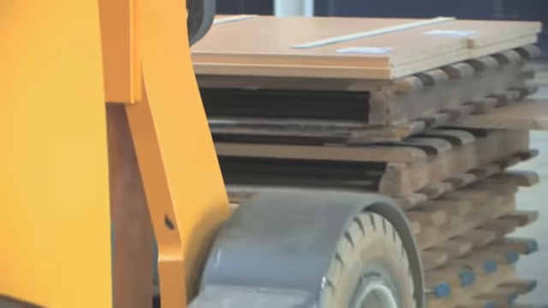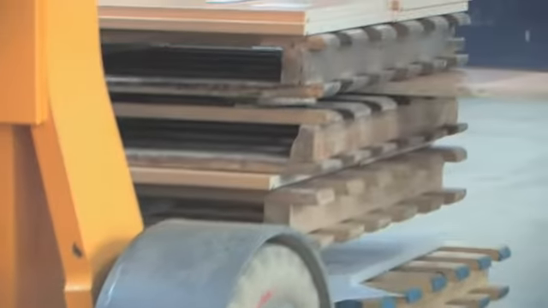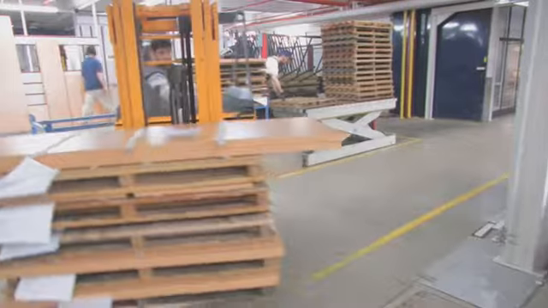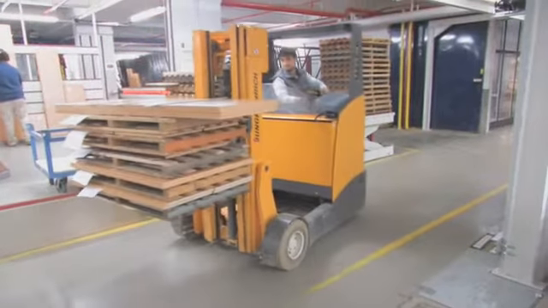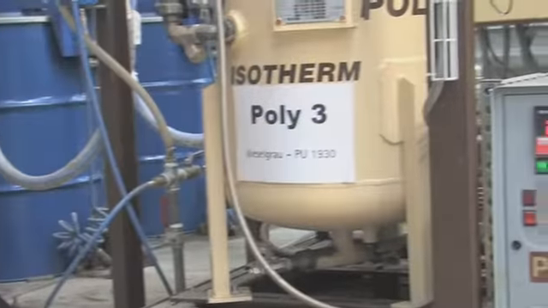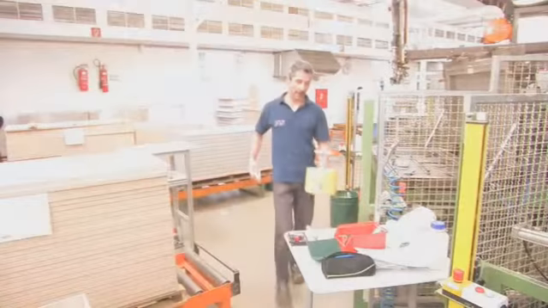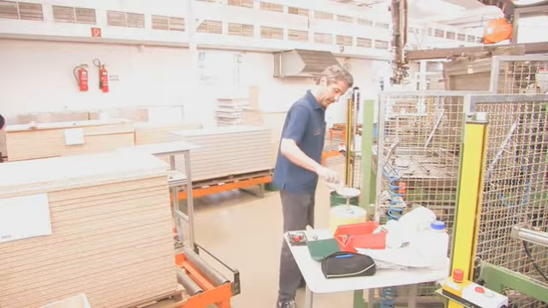In the next step, the table boards go to the coating process. To obtain a robust and long-lasting table, the boards are coated all around with a solid layer of plastic material.